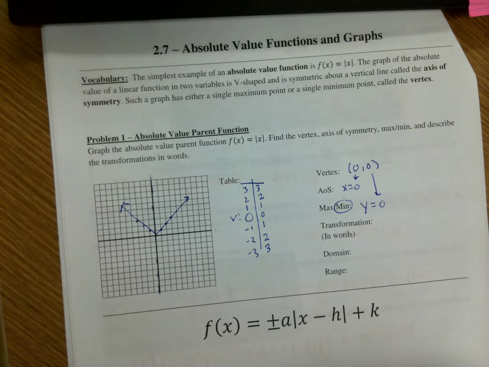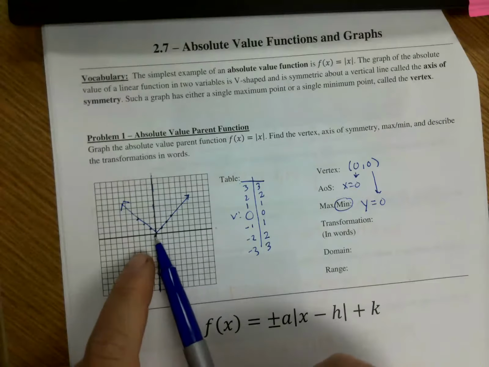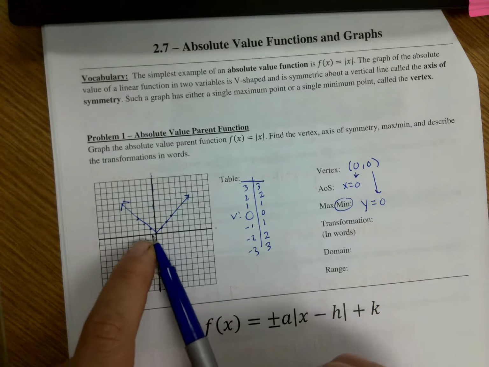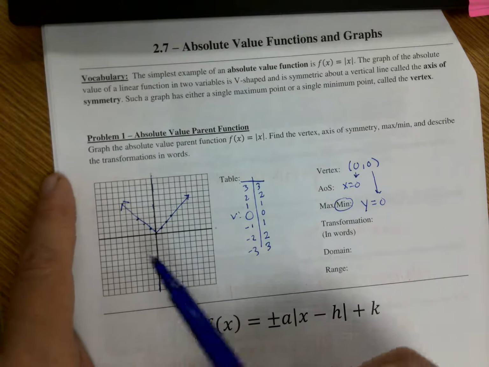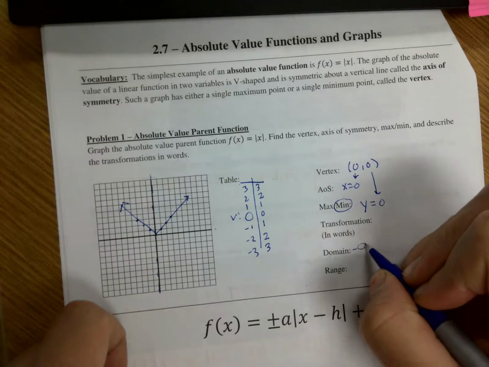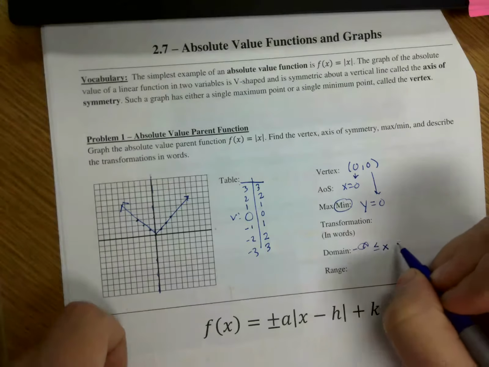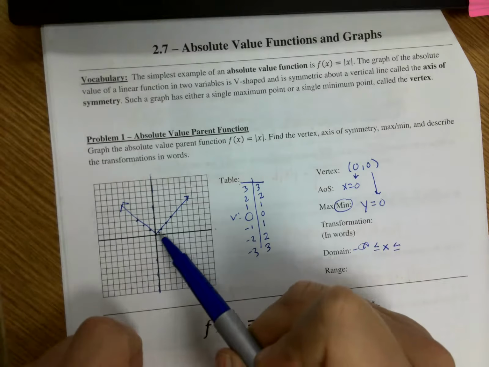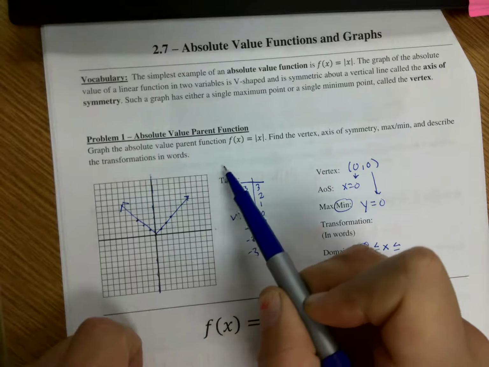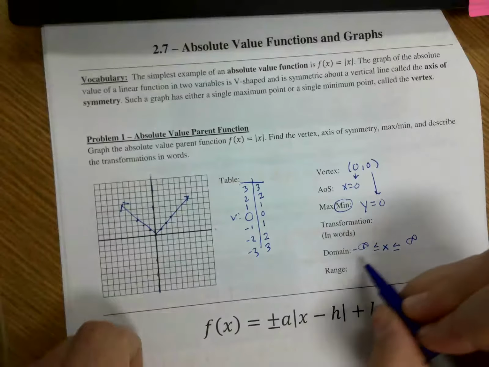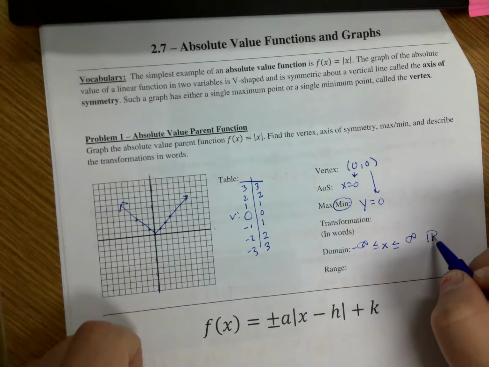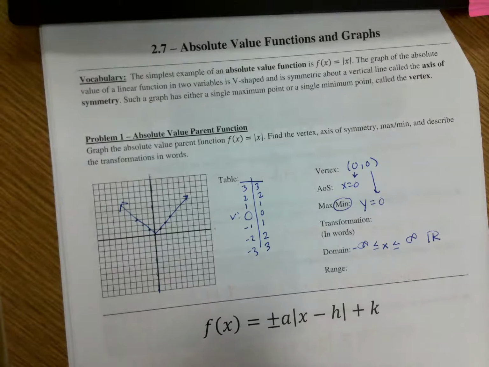Now when I do my domain, when I'm looking at my x values, they go on forever over here because of this line. That means it's going on forever. So it's going to be -infinity. Domain is x. When I look at the right-hand side, going left to right, it goes on forever. So that's going to be +infinity. So again, you could either have this or you can write all real numbers because x can be any number that you want.